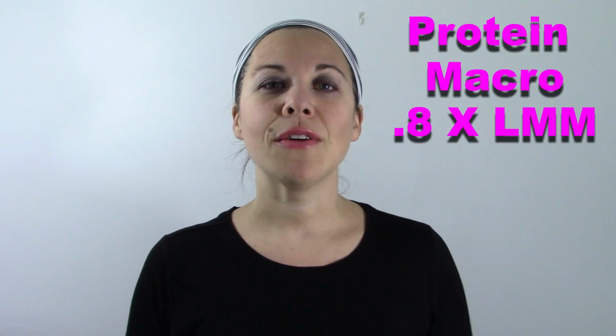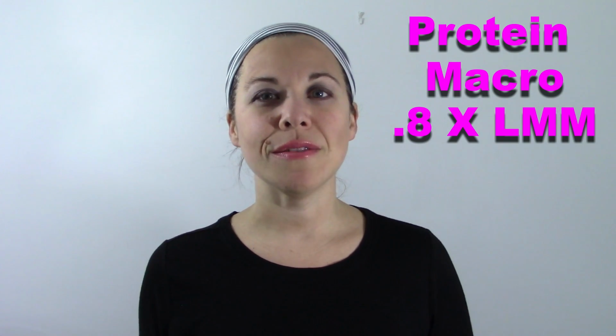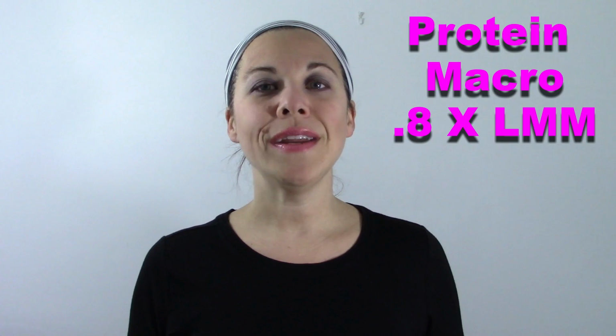The next one you want to calculate is your protein macro. Now this is one of your most important macros. You want to make sure you hit your protein macro because if you don't hit it, you can start losing lean muscle mass and you don't want to do that. So how you calculate your protein macro, it's 0.8 times your lean muscle mass. Again, that's 0.8 times your lean muscle mass.